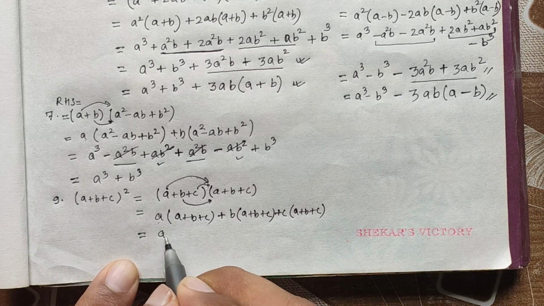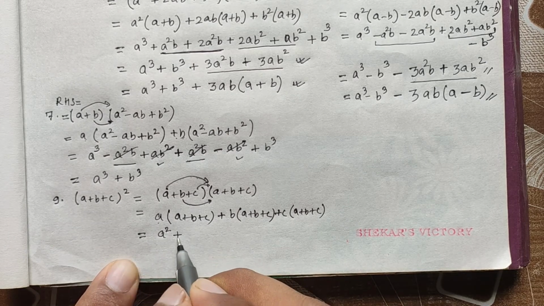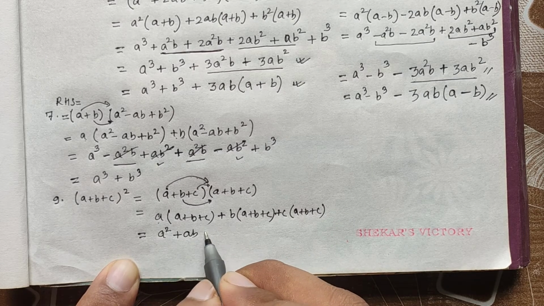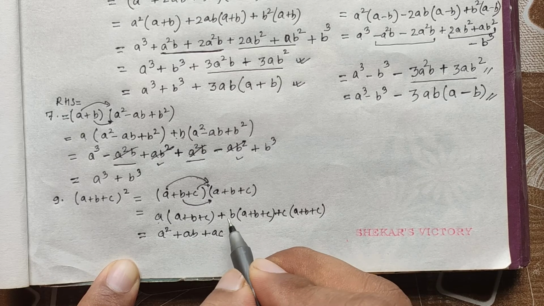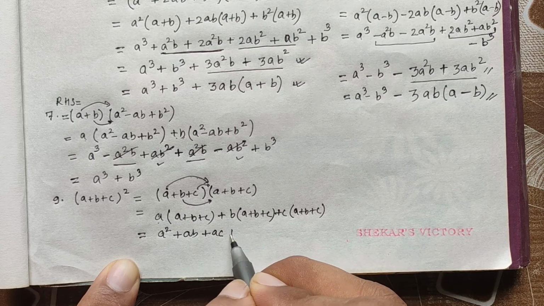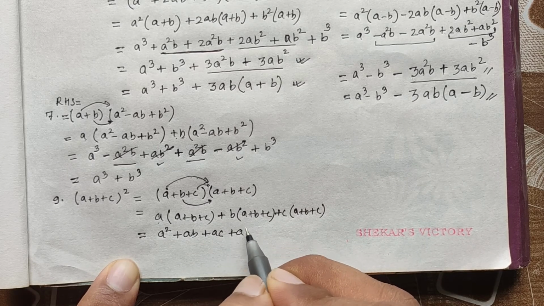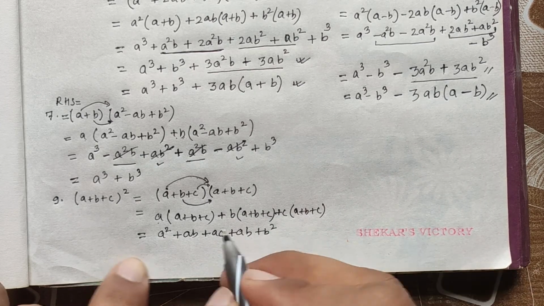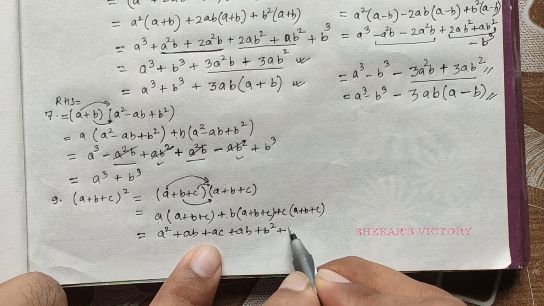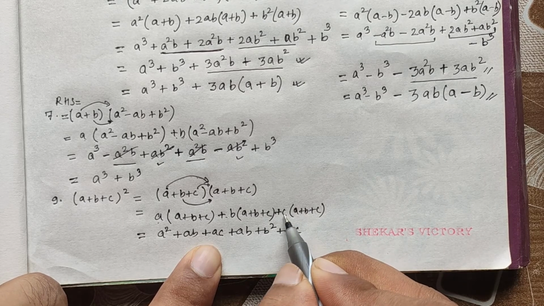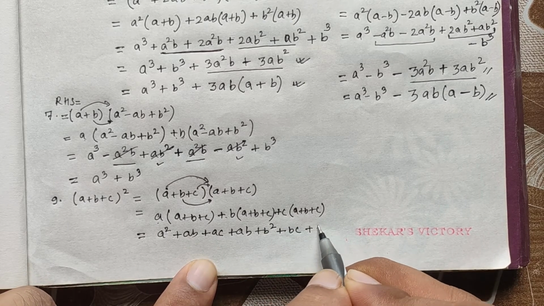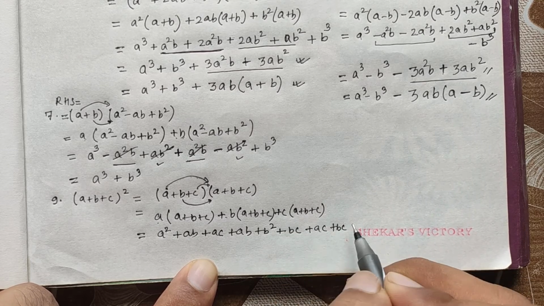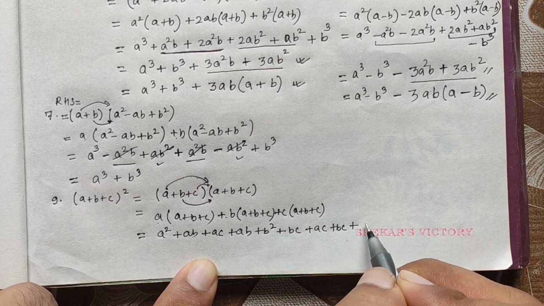A times a is a square, a times b is plus ab, plus a times plus c is plus ac, plus b times plus a is plus ab, plus b times plus b is b square, plus again bc. Now c times a is ac, c times b is bc, c times c is c square.